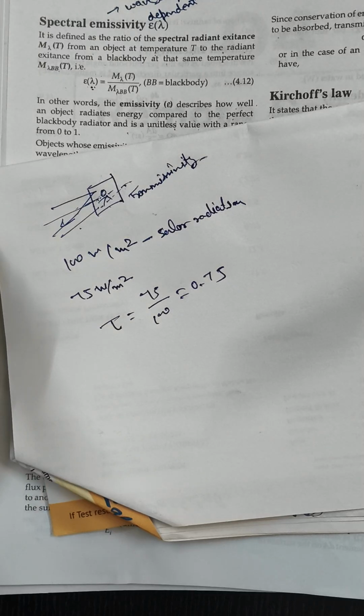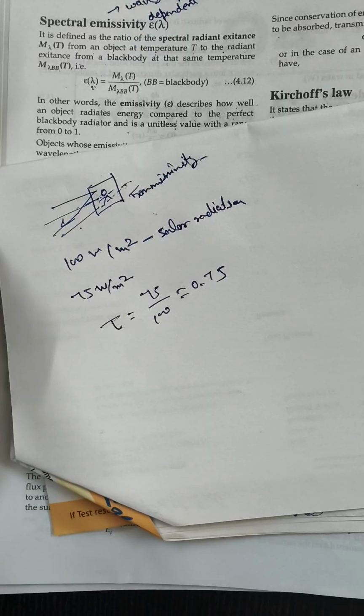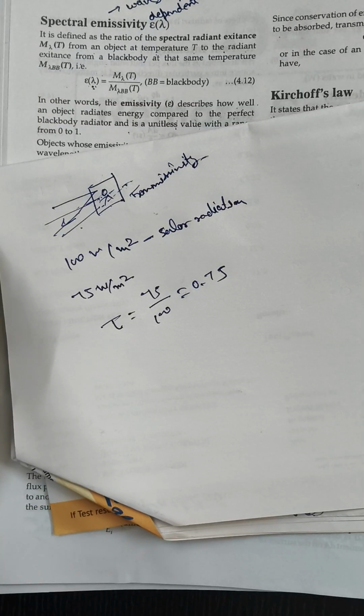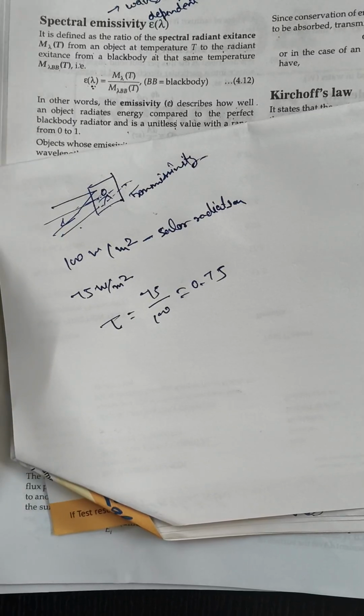High transmissivity objects are clean glass, pure water for visible light, clear plastic. These materials allow most of the visible light to pass through. Medium transmissivity: frosted glass, thin clouds, dirty window glass, where only part of the radiation passes through. Low transmissivity: brick wall, metal plates, rock, wood, where almost no visible light passes through these materials.